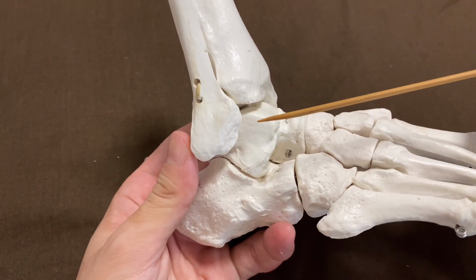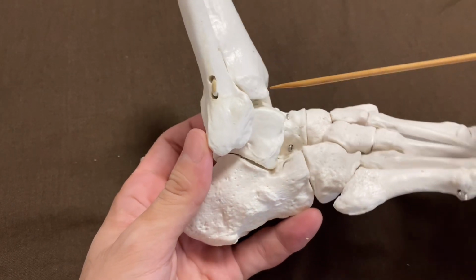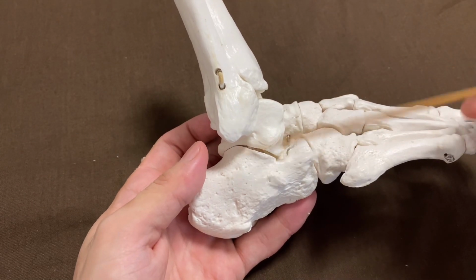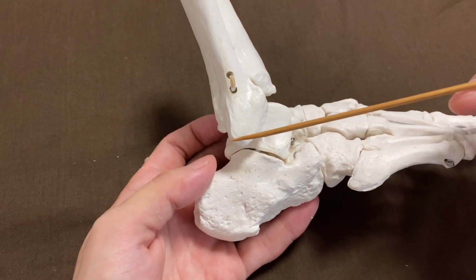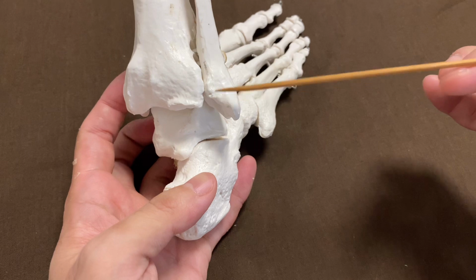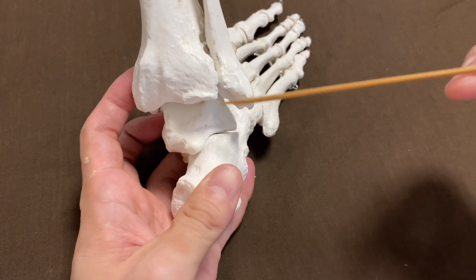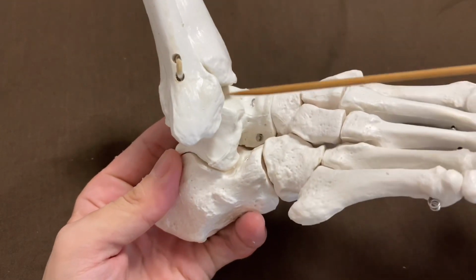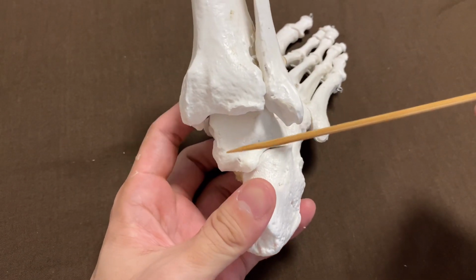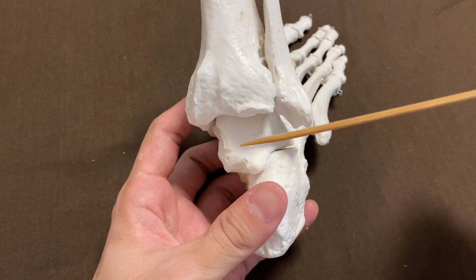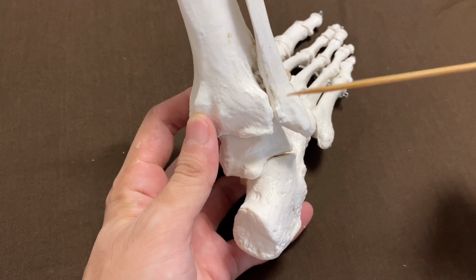Next one is the anterior talofibular ligament that connects the talus and fibula. Simple, right? Then if you go inferior, there's a ligament called the calcaneofibular ligament. Calcaneus and fibula, right? If you go posterior, there's a ligament that connects the talus and fibula. This is the posterior talofibular ligament. We have the anterior talofibular ligament, and if there's an anterior ligament, there's actually a posterior ligament, right? Posterior talofibular ligament. Then at last, there's the posterior tibiofibular ligament.